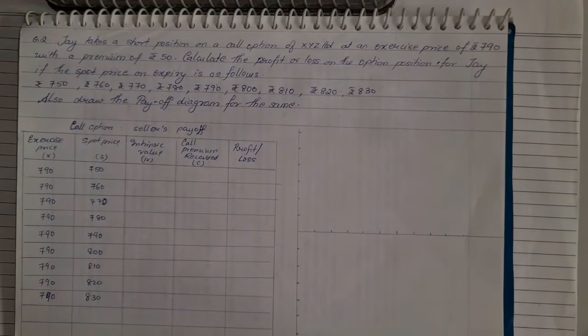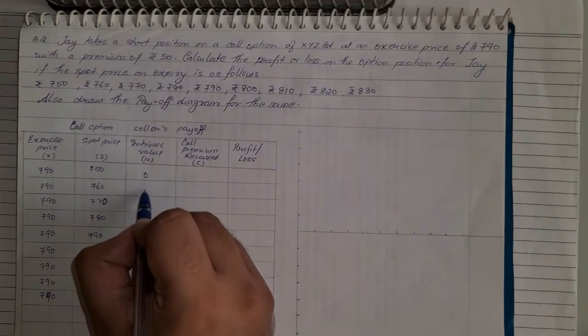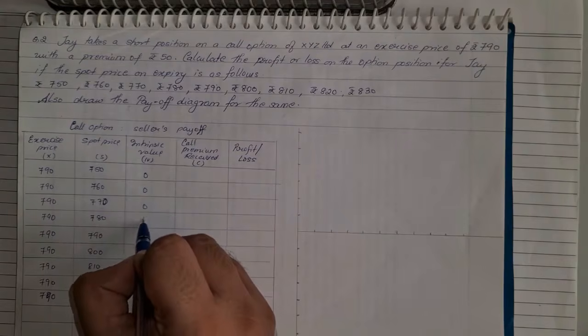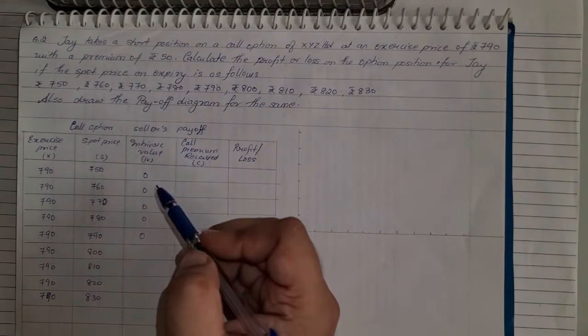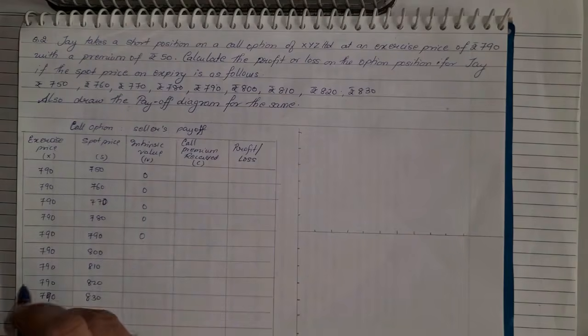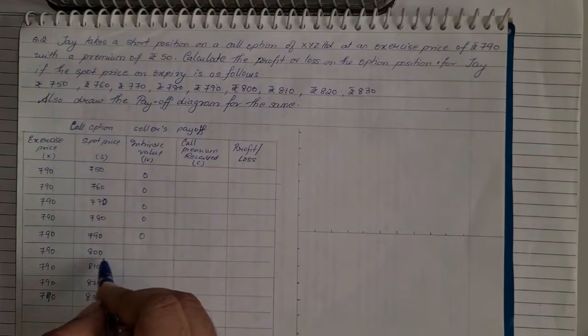Now in order to get the intrinsic value, as we discussed earlier, under call option, the point where exercise price and spot price are equal, the intrinsic value will remain 0. Thereafter, under seller's payoff, there will be a negative difference between the exercise price and spot price.